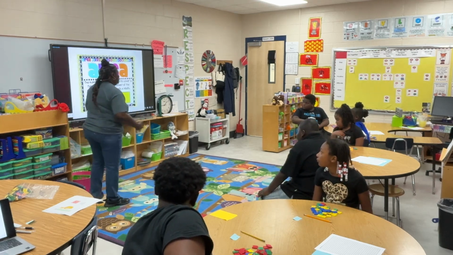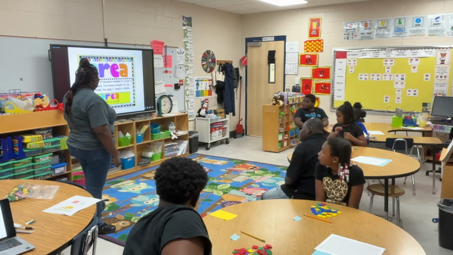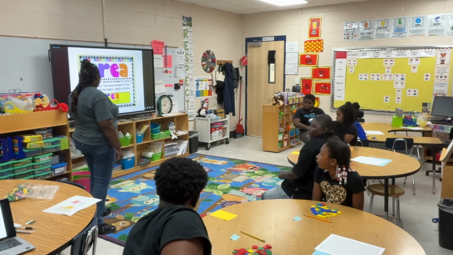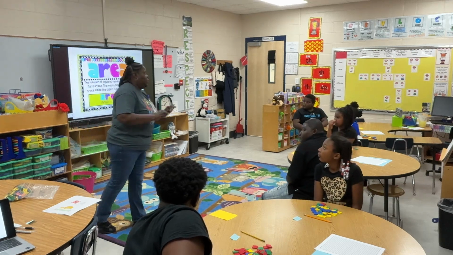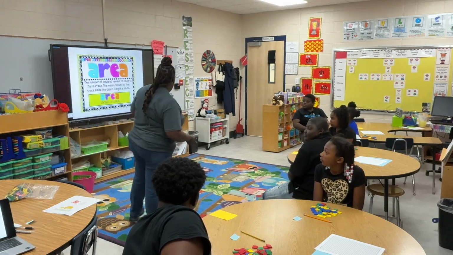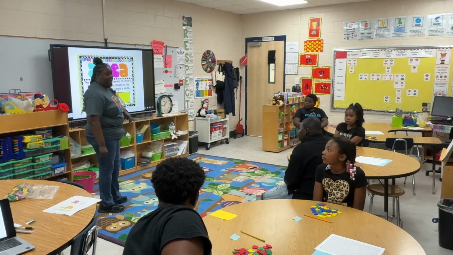So today we're going to review. We talked about area. Area is the number of square units to cover a flat surface, the measurement of the space inside an object. That's where we saw our arrangement work with the rows and columns. Then we're going to do a couple of activities and practice a little bit more with that.